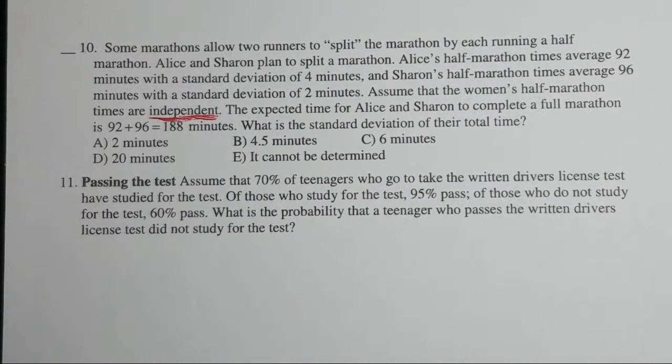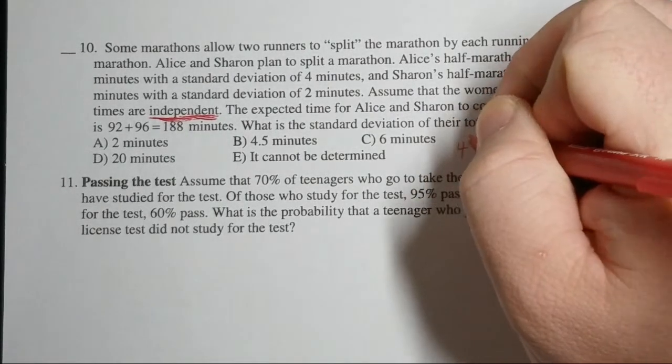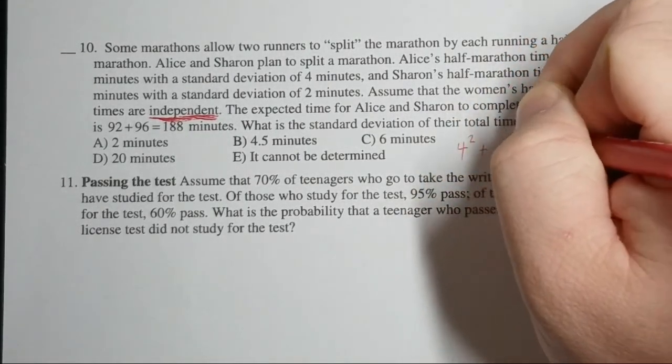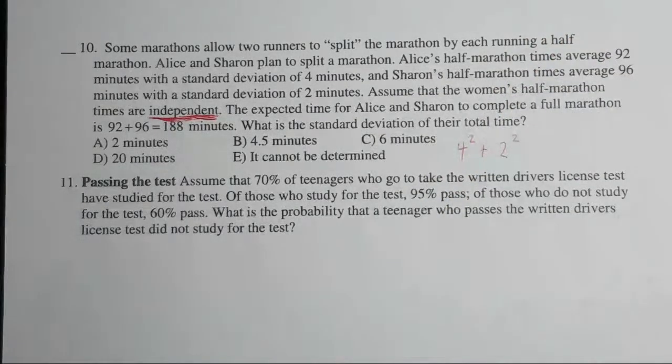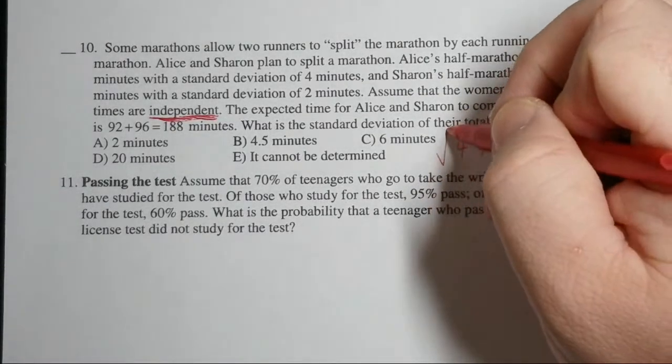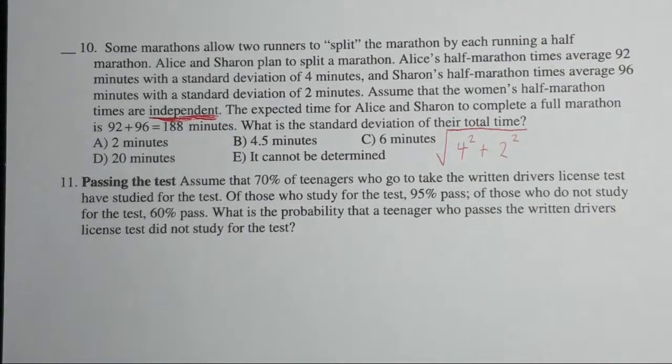But the rule for combining standard deviations, whether you are adding them together or subtracting them, it does not matter. You're going to have to convert them to variance, then perform the appropriate calculation, then convert them back to standard deviation.